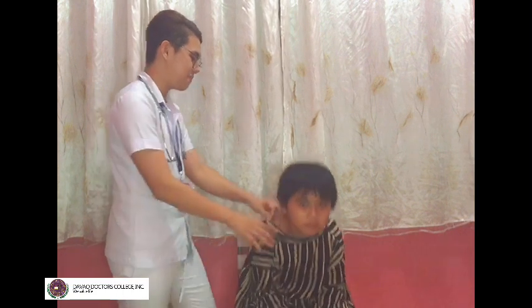Okay, so after that procedure, we will now be inspecting the spinal alignment for any deformities of the patient. From a lateral position, we need to observe the three normal curvatures: the cervical, the thoracic, and the lumbar curvature.